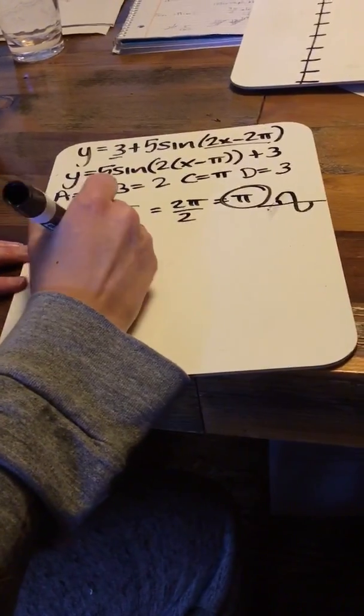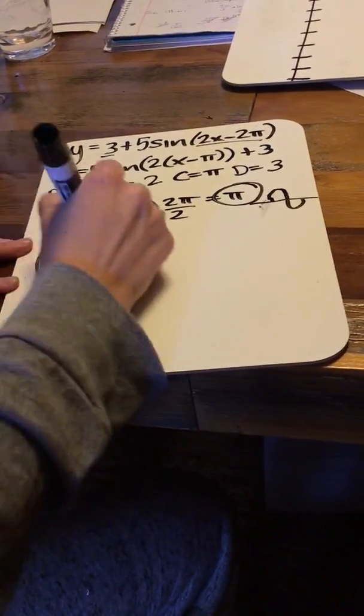Now, I need to figure out what those intervals are going to be on my graph. So remember, we always cut it in 4s. So if I divide this by 4, this is how big my intervals are going to need to be, okay? So here's my graph, okay?